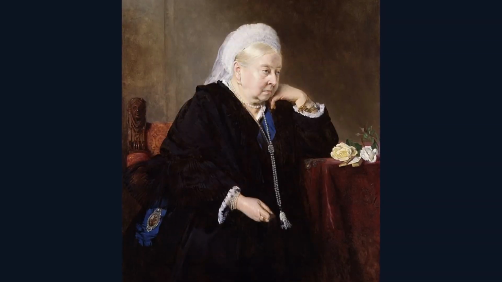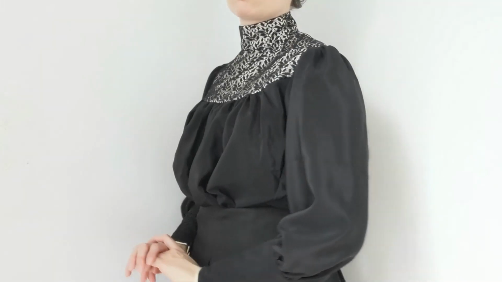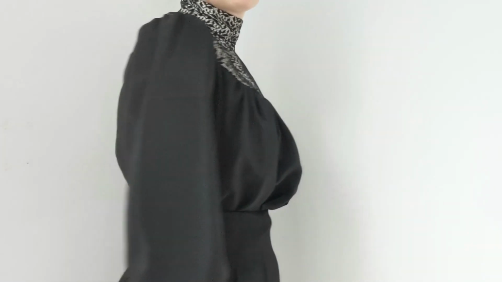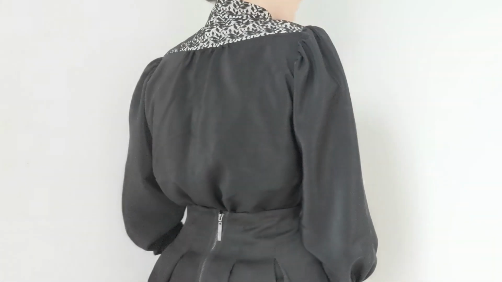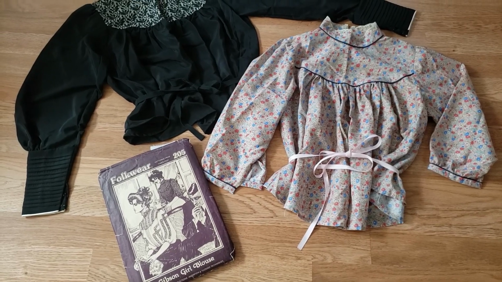Queen Victoria died in January 1901, and thus ended the Victorian era and the second longest reign of a British monarch. For the early 1900s, the Folkwear 205 Gibson Girl blouse pattern is my go-to for making shirtwaists. It's easy to use and extremely versatile.